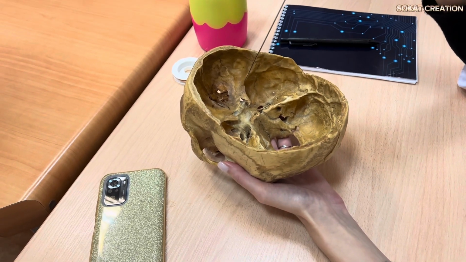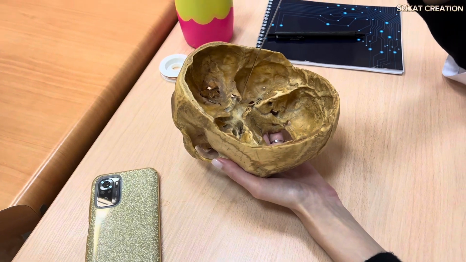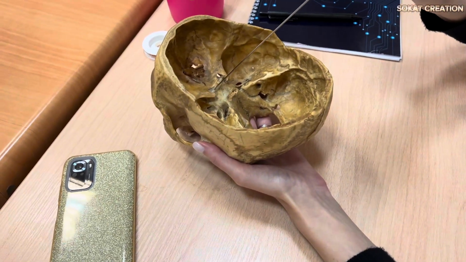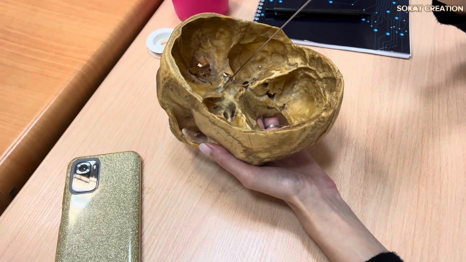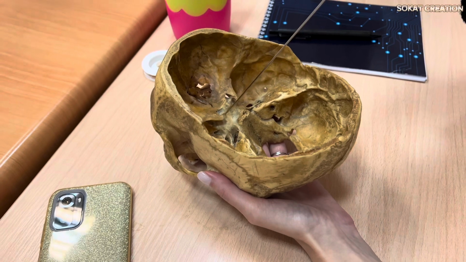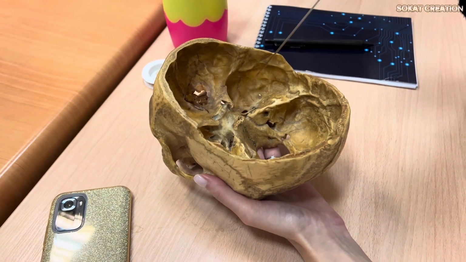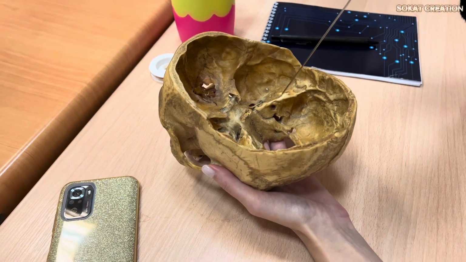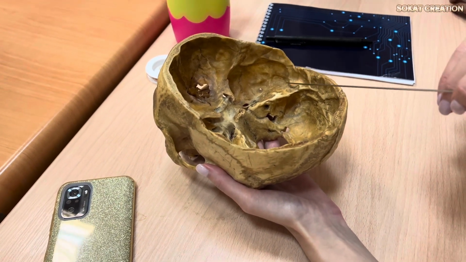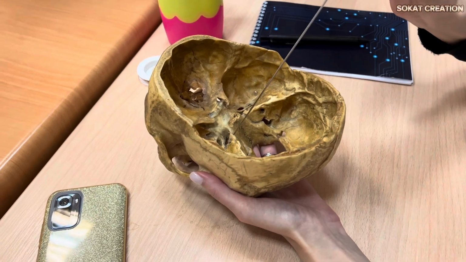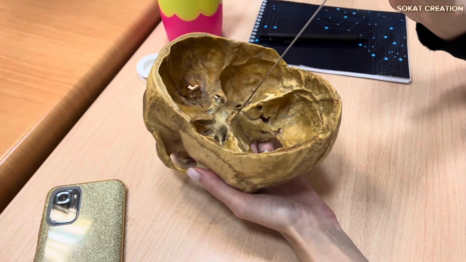What wings? Sphenoid bone. Lesser wings of the sphenoid bone. In the central part, what is this? No, this is the dorsum and tuberculum. And in the posterior, what is this? Petrous part, the petrous pyramid. The anterior surface of the pyramid, yes? And it is the clivus.